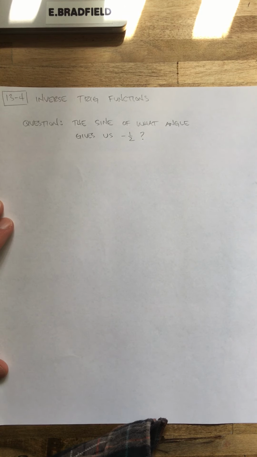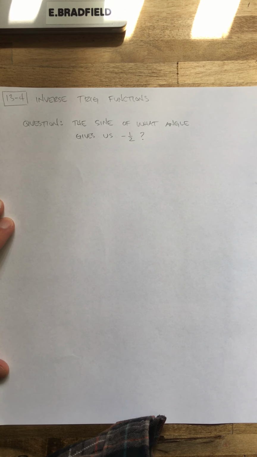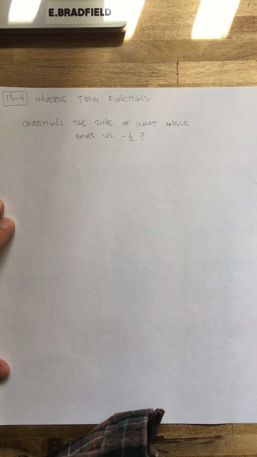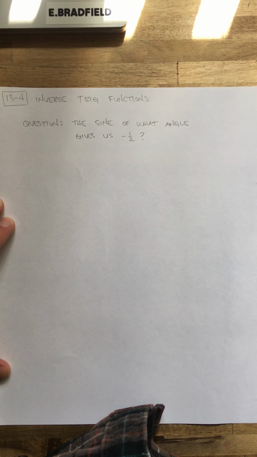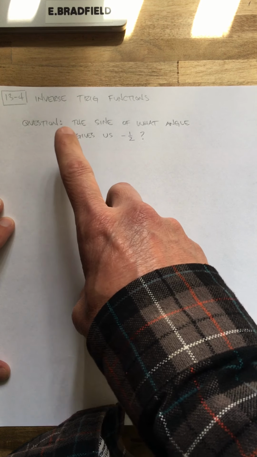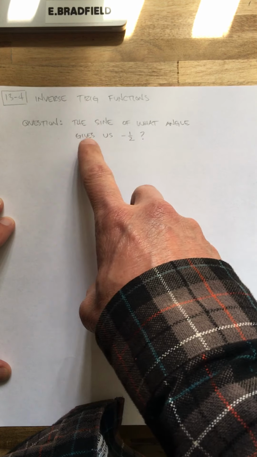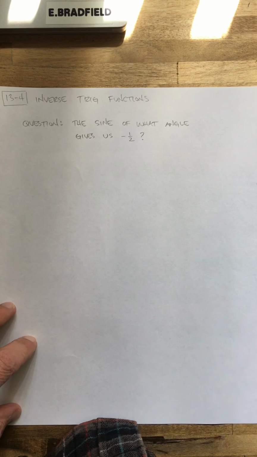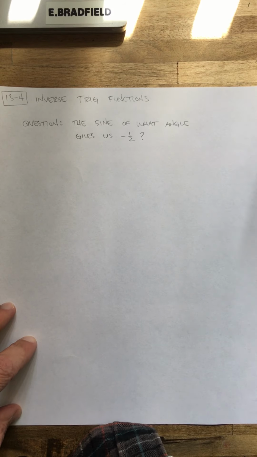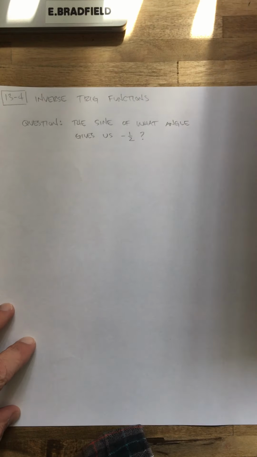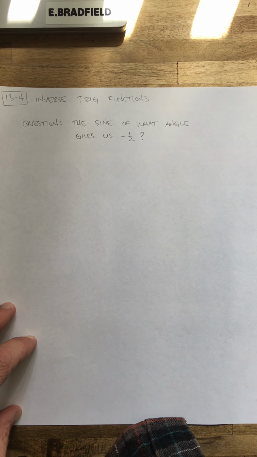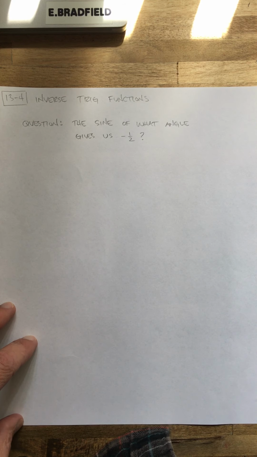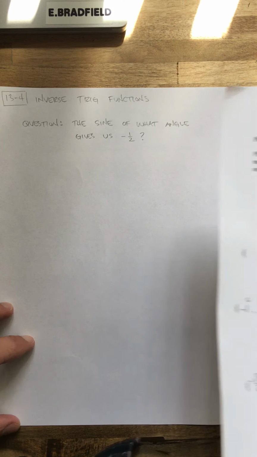So today we're going to be talking about inverse trig functions, okay? And before we get started, let me just ask you this. The sine of what angle gives us -1/2? If you're not sure how to start, here's a hint. Pause it if you need more time. Here we go. The sine of what angle gives us -1/2?